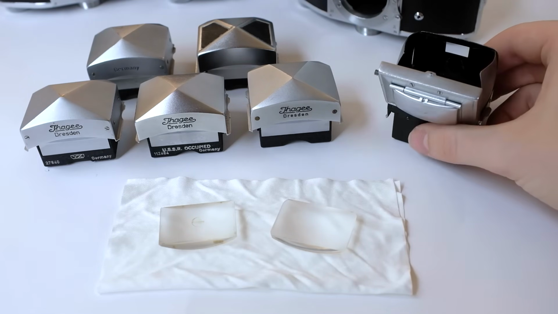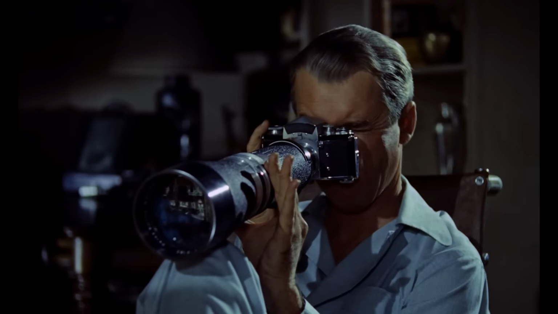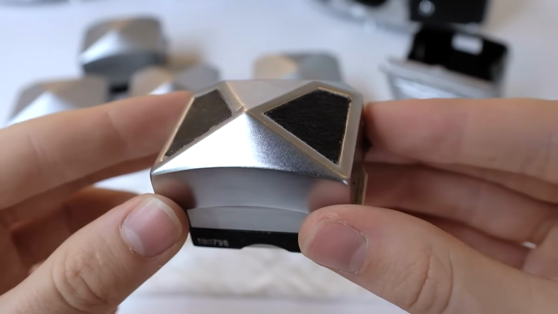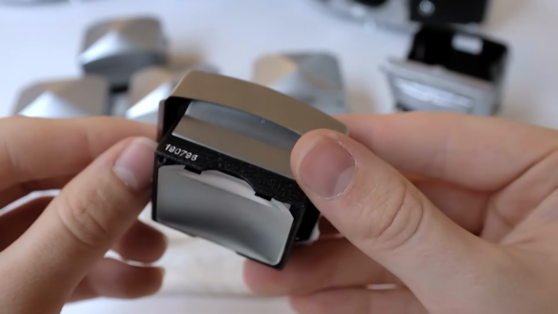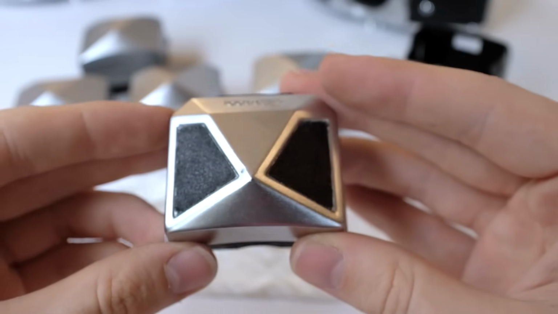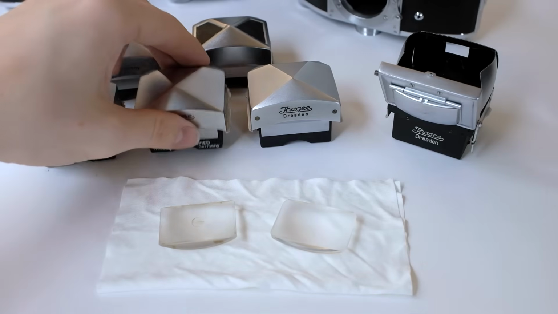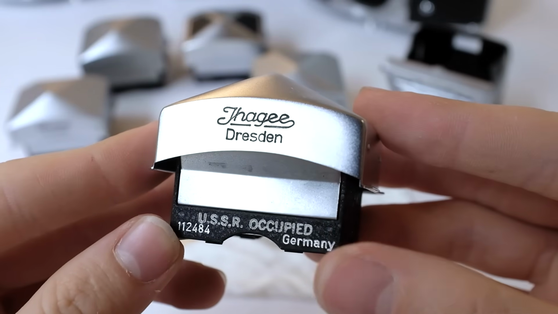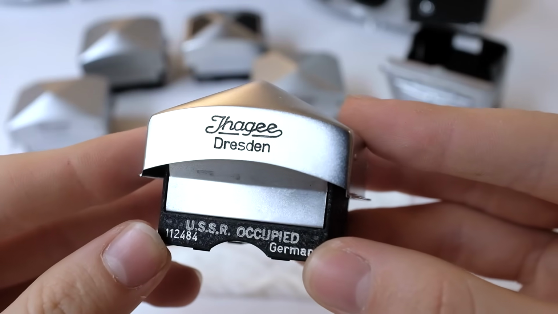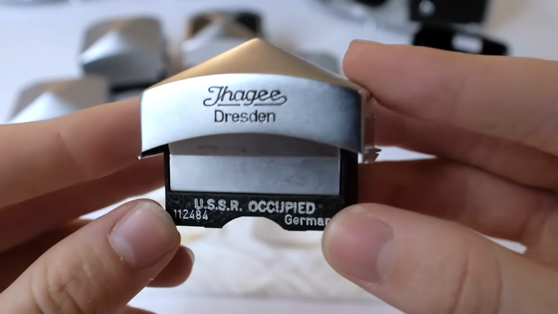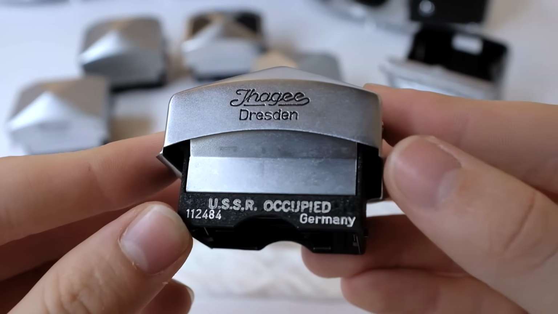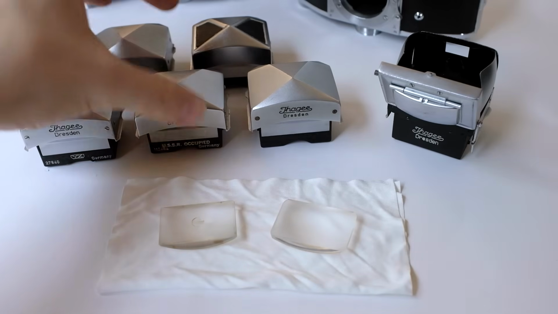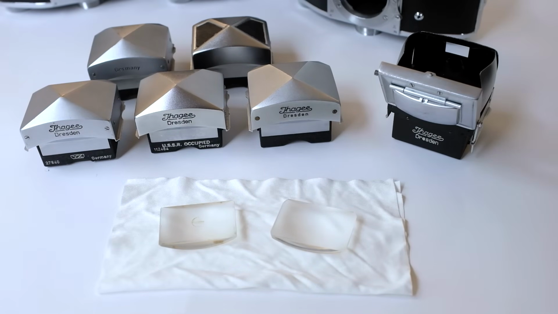So obviously the camera in Rear Window had a prism type finder, and apart from this style of finder with the leatherette on top that was introduced a few years later, any of these pentaprism finders would be a good match for our Rear Window camera. The only real differences between the rest of these prism finders are very small things which are under the surface. An example would be how, while most finders just have text saying Germany or Made in Germany on them, this finder here you can see says USSR occupied Germany. And I don't think I've seen that before on any other East German cameras.